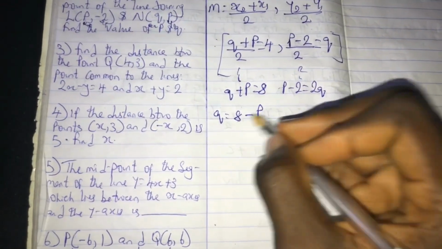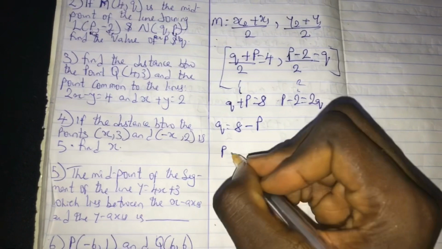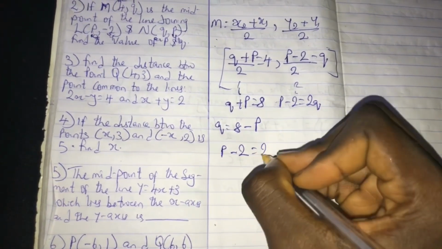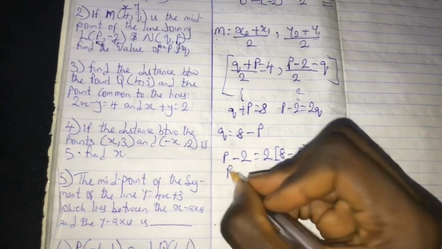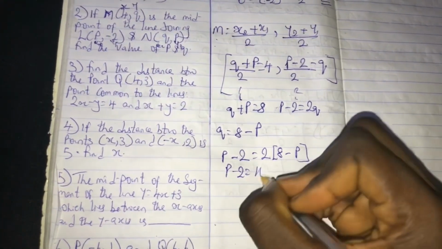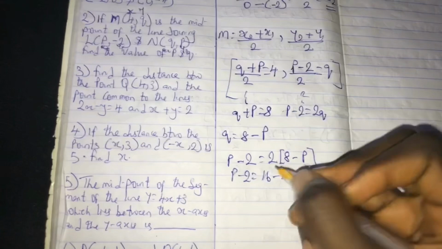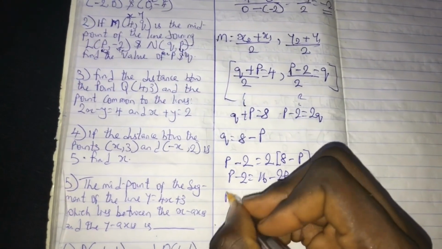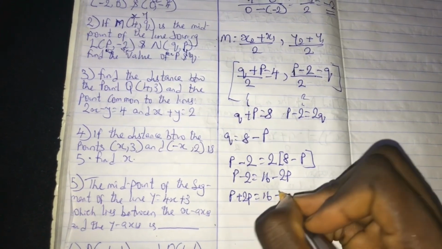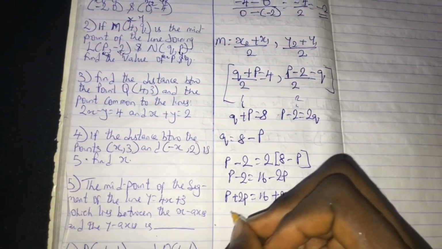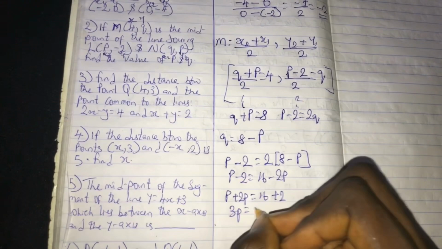If q is equal to 8 minus p, therefore p minus 2 is equal to 2 in bracket 8 minus p. So p minus 2 is equal to 16 minus 2p. Once you collect like terms, this becomes p plus 2p is equal to 16 plus 2. Then this gives us 3p is equal to 18.